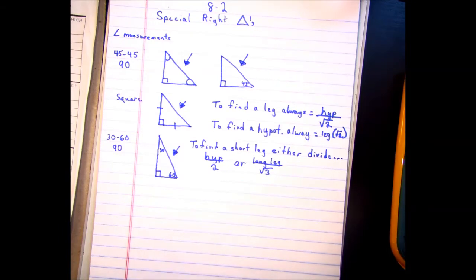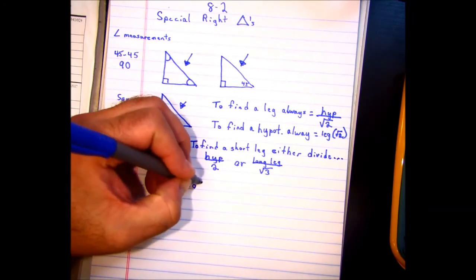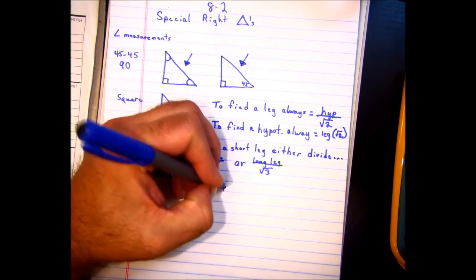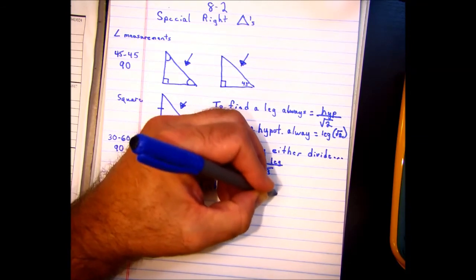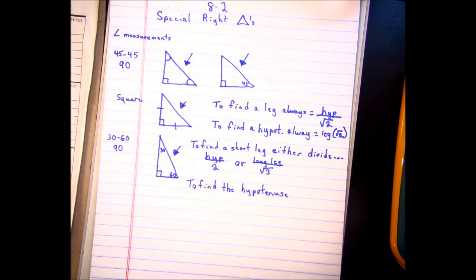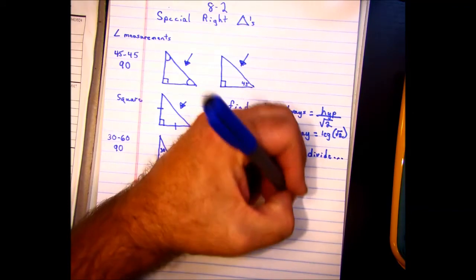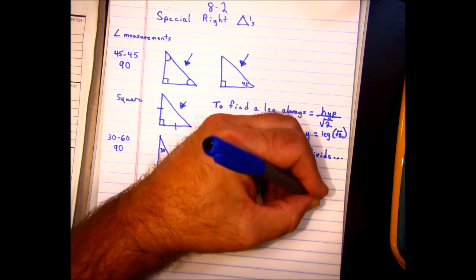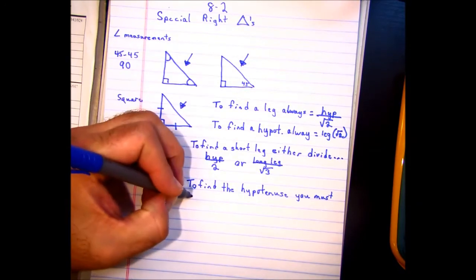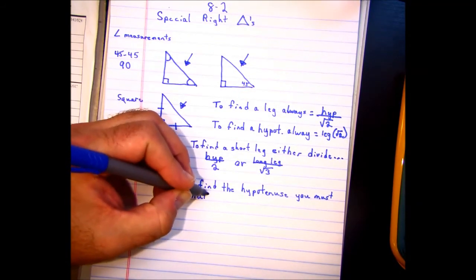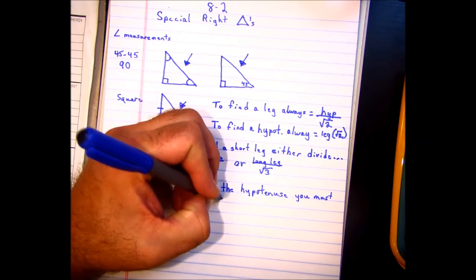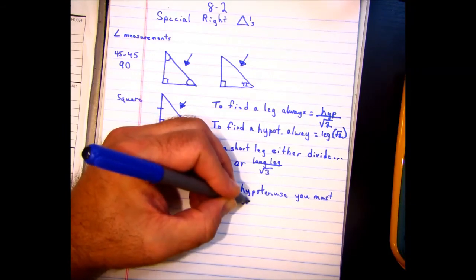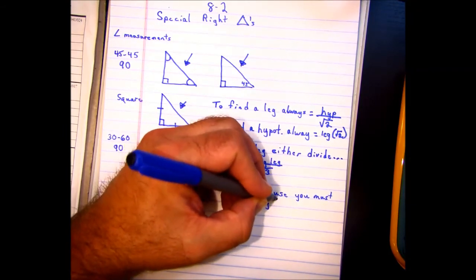The next rule is to find the hypotenuse, you must multiply, okay, and it's going to be the short leg times 2.